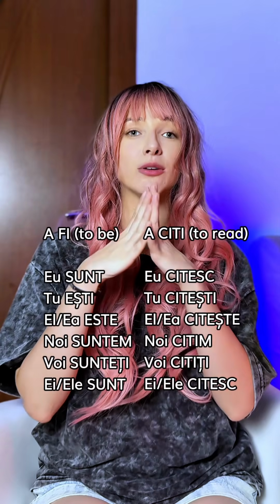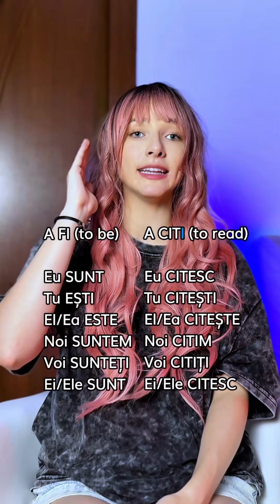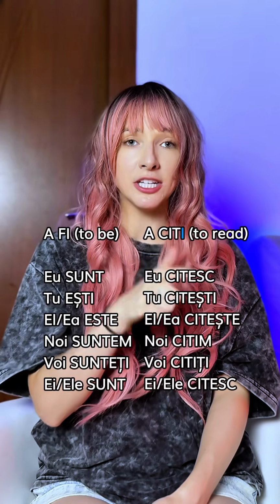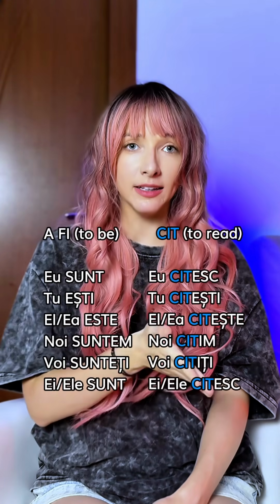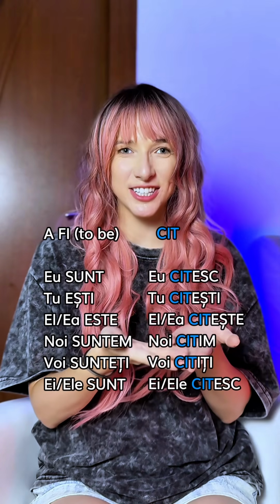Firstly, we need to find the root of the verb. How do we find the root of the verb? So, we have the ending E. In the verb a citi, we need to cut the E, and we are left with the root of the verb, namely cit. Cit, cit, cit.